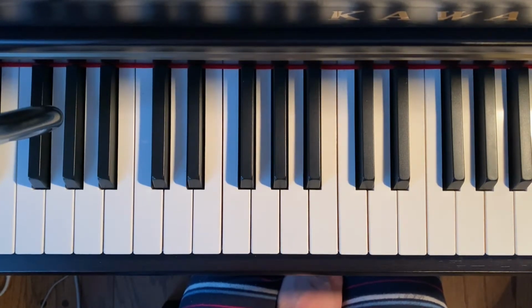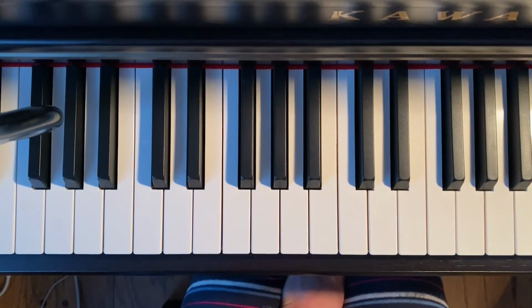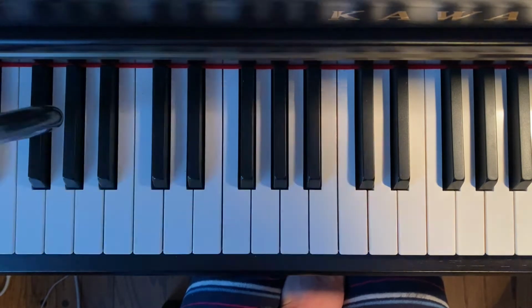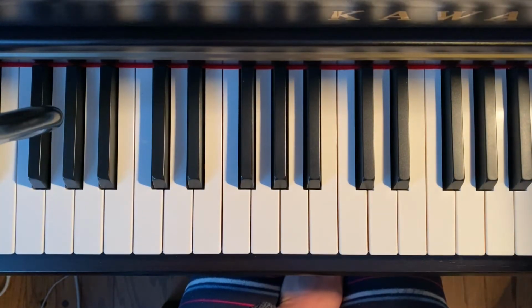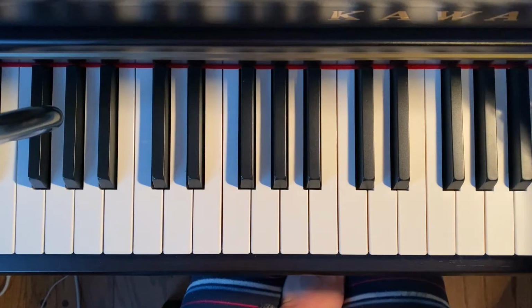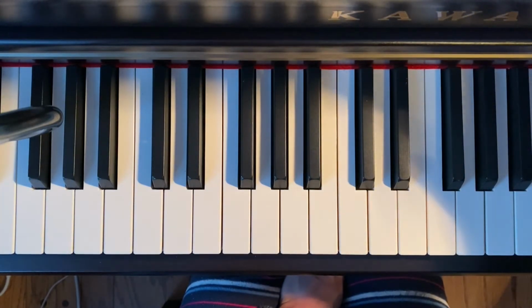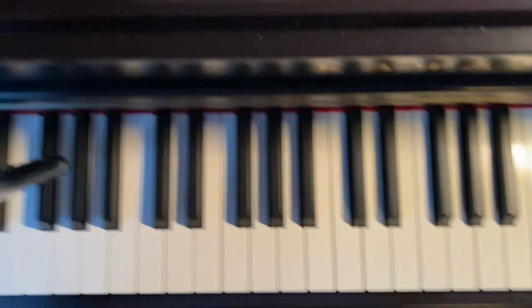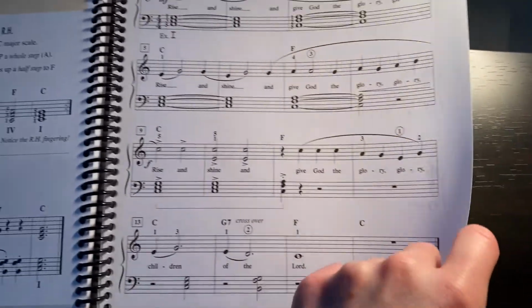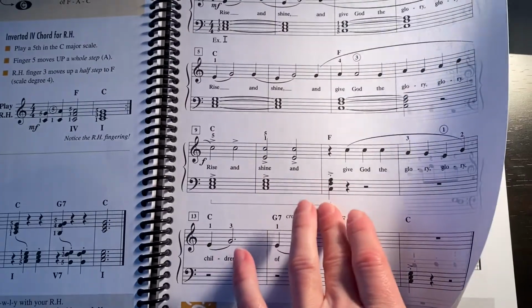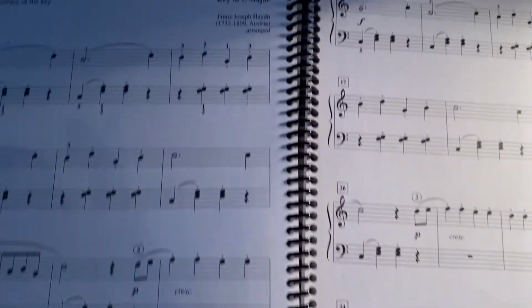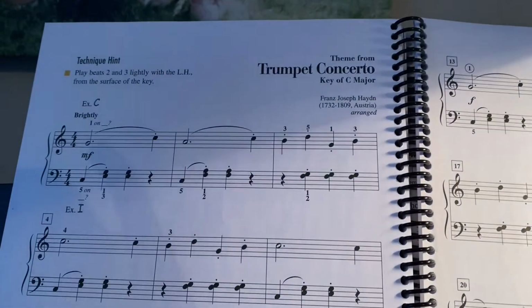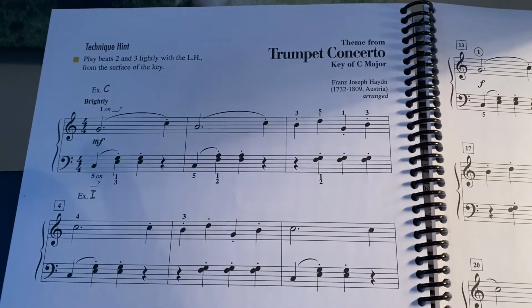What did I not do in there? I didn't do something. Oh, I pedaled at the beginning. Sorry about that. I should have only pedaled just a tiny bit at measure 9, but hopefully you can do that without making my mistake. See, just pedal here.